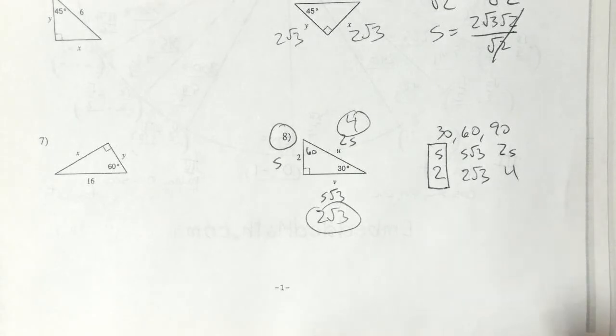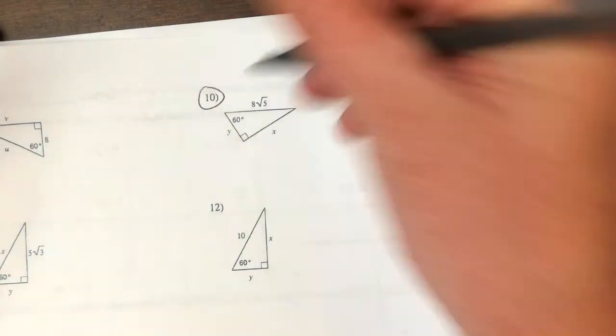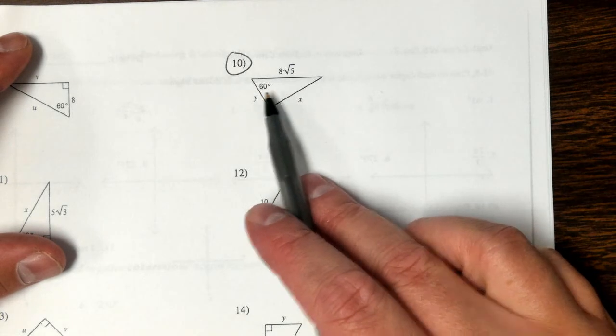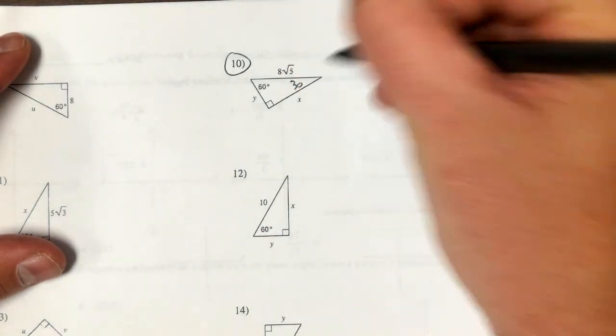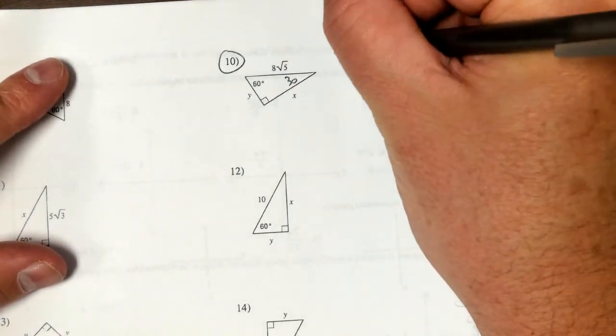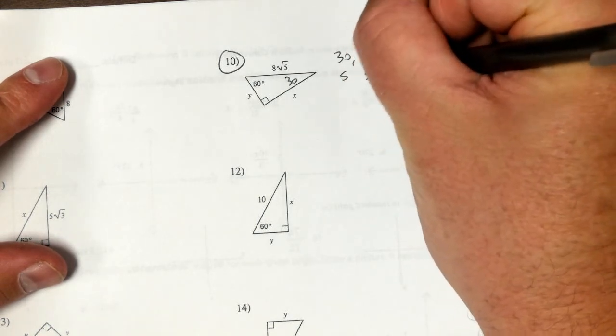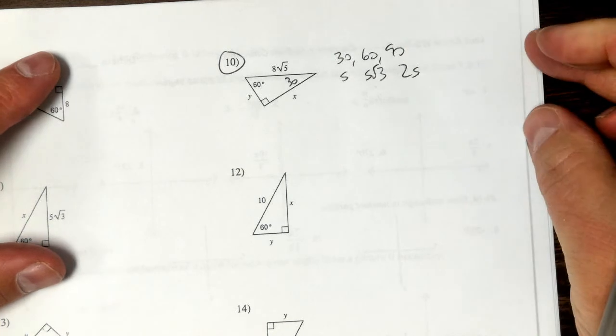Okay, so that's number 8. Number 10. On this one, you've got 60 degrees shown, so we know this other has to be 30. And so we're going to do 30, 60, 90, s, s square root of 3, 2s.